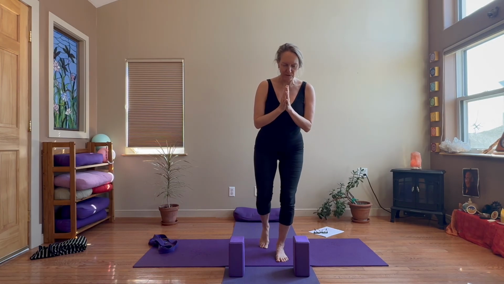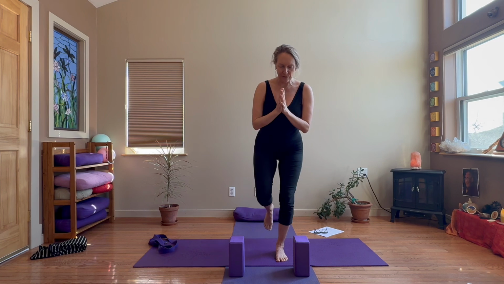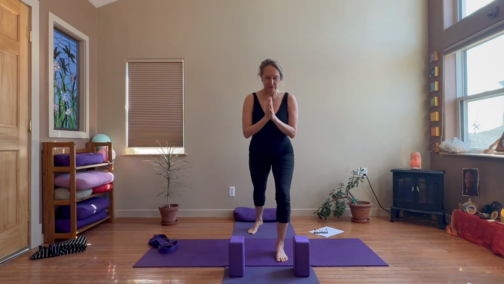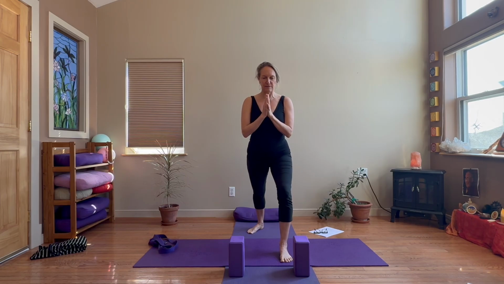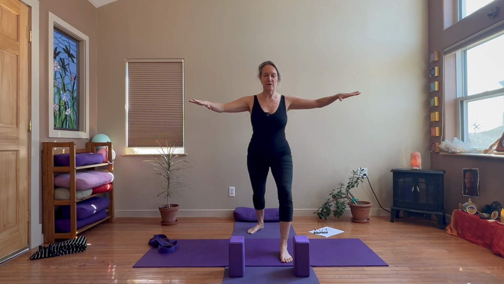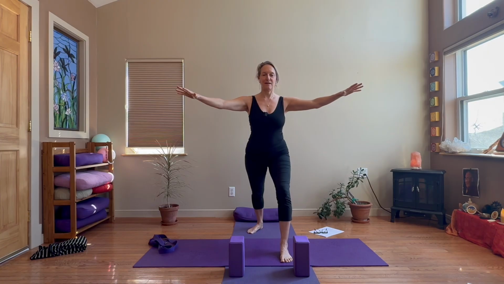And you can do this with a tap, tap, tap, or you can step it right back. You do what works for your sense of balance right now, today, here. Front knee is bent. And find the breath. We're going to open arms out to a V like we are blessing the earth with our hands.